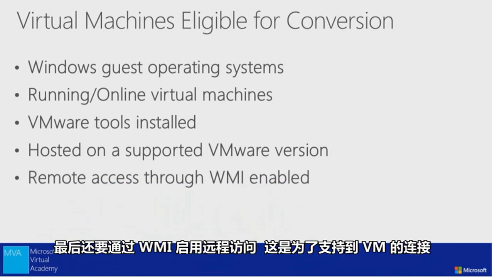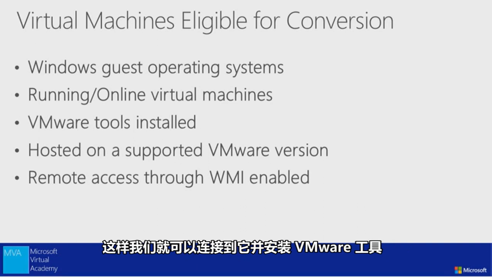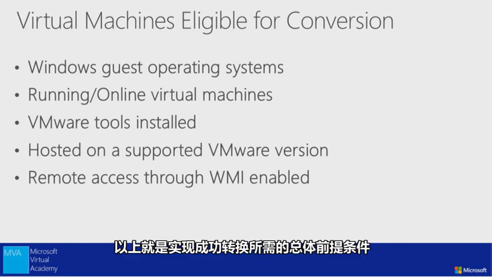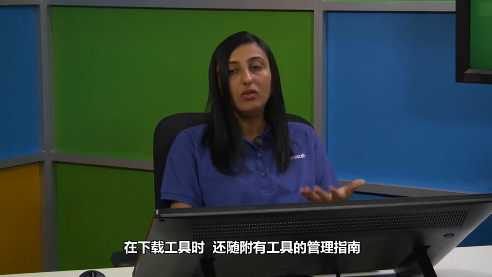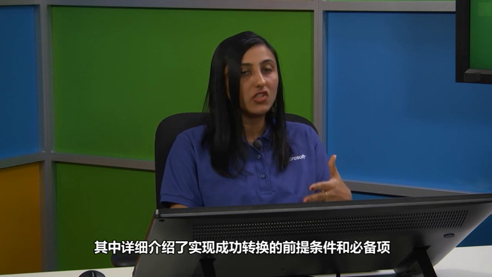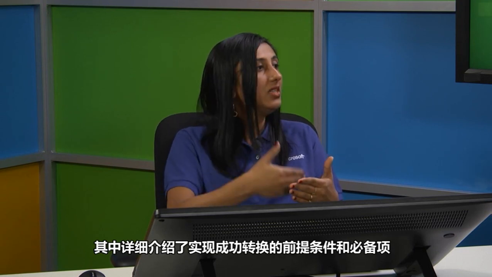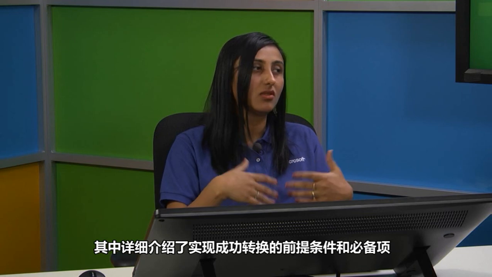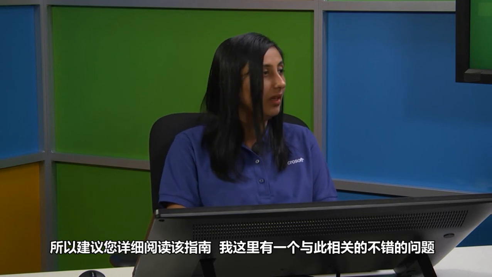And remote access through WMI enabled, and this is basically to allow connectivity to the VM so we can connect to it and uninstall the VMware tools. So those are, at a high level, the assumptions for a successful conversion. When you download the tool, I encourage you to read the administration guide, which has more detailed assumptions and prerequisites. To go through that in detail would be a really good idea.